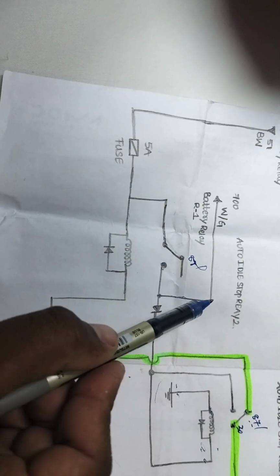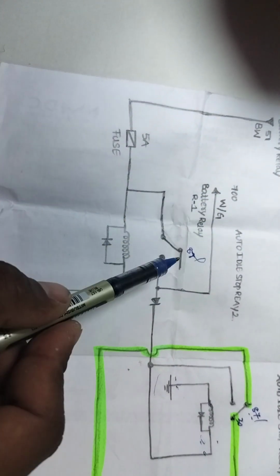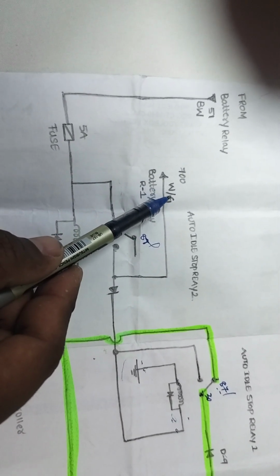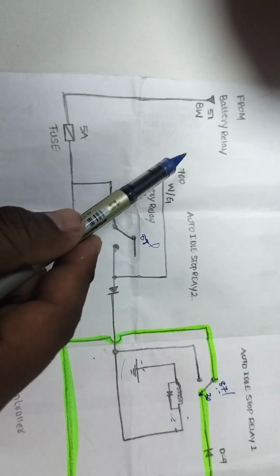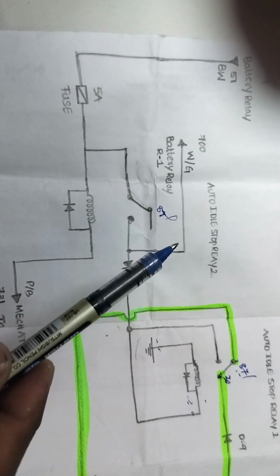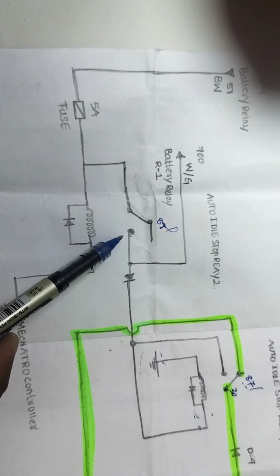This relay gets energized, and from here it shorts here. So the 5 amp fuse, this supply is coming. The relay got energized, this supply is going through. It is coming through to the battery relay. We have different color coding, WG, yellow and green, blue and yellow, like that we have different. From here this relay energizes.